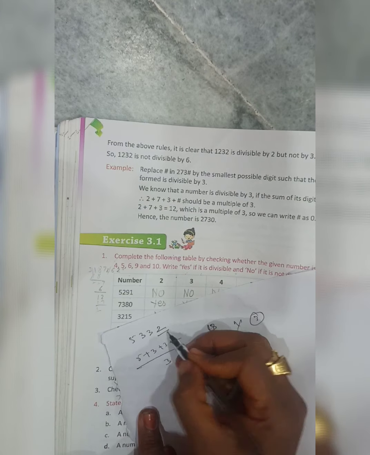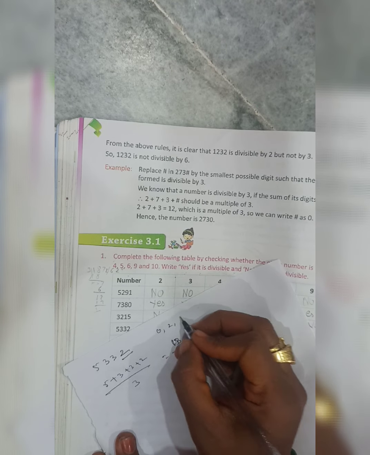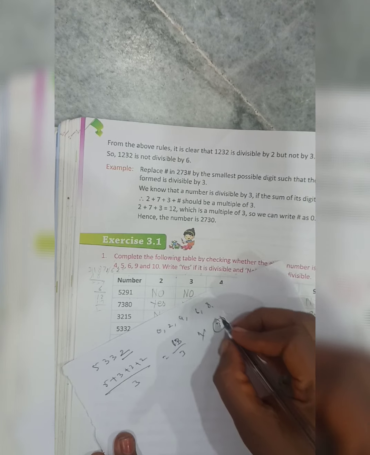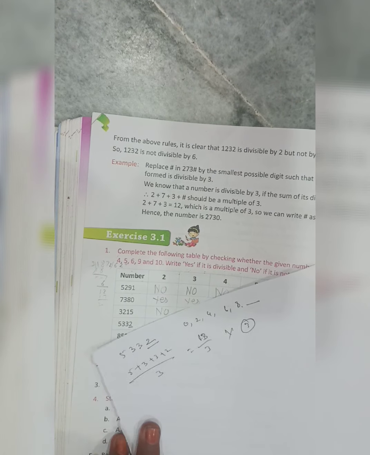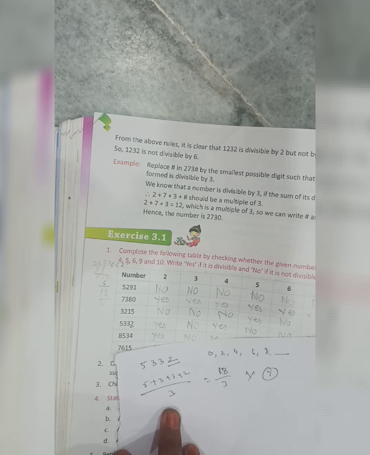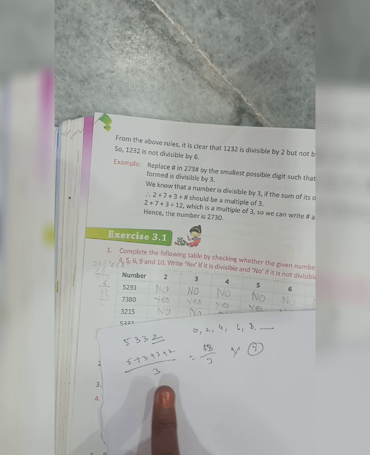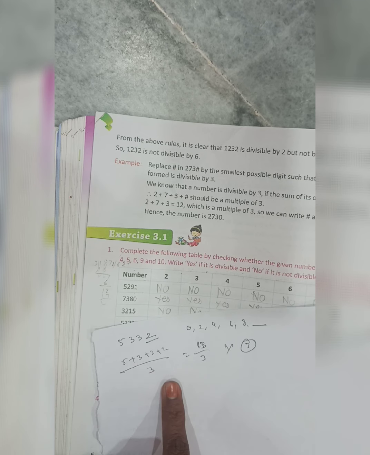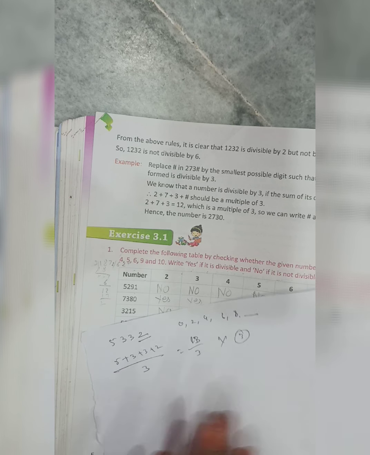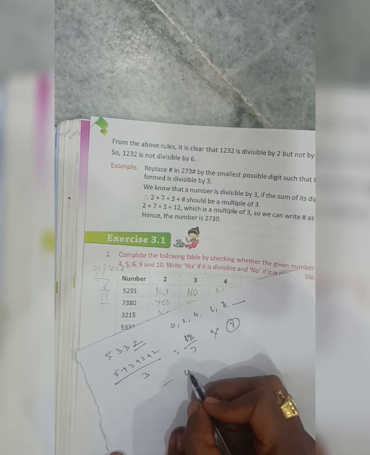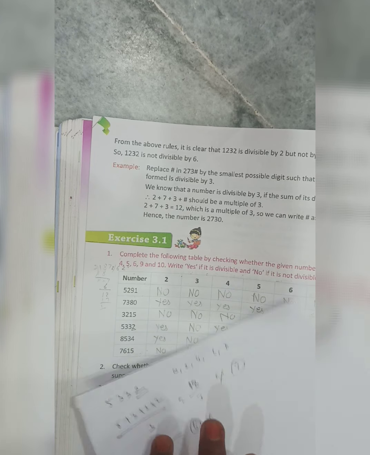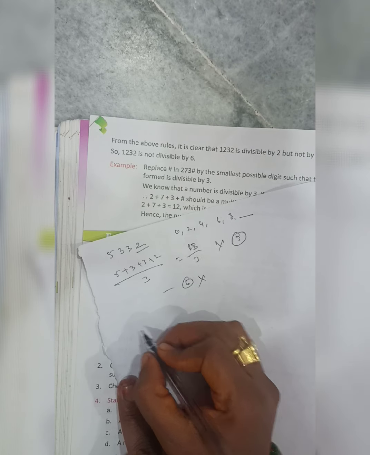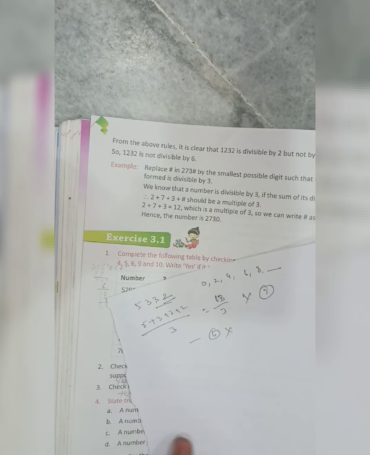Okay, 2 is divisible. Why? Because the last digit is 0, 2, 4, 6 or 8. If any of them is there, that number is divisible by 2. Not divisible by 6. Understood? Why? Because this number is divisible by 2 but not divisible by 3. That's why it is not divisible by 6. You know the 6 rule. Also not divisible by 4. Why not 4? Already the last two digits, 32.